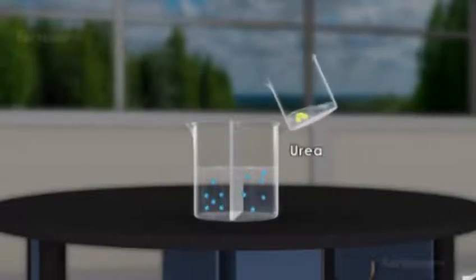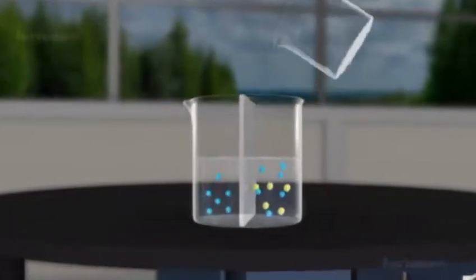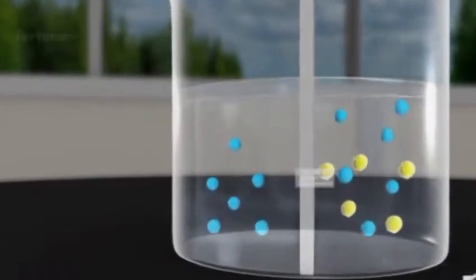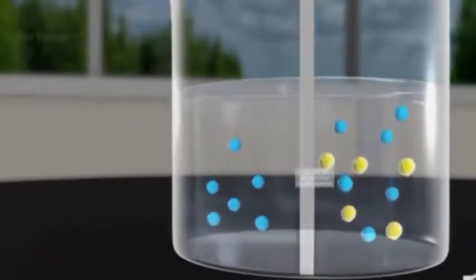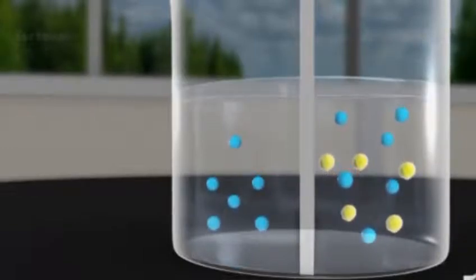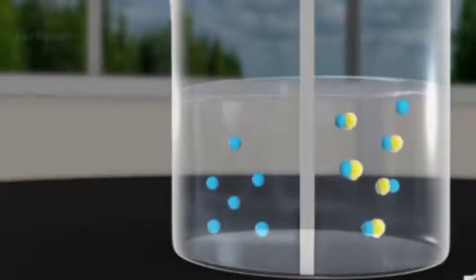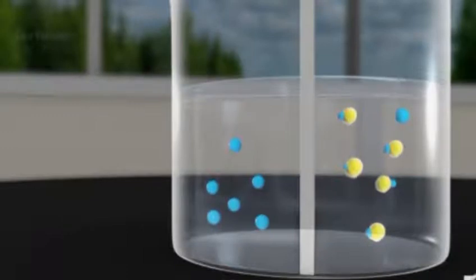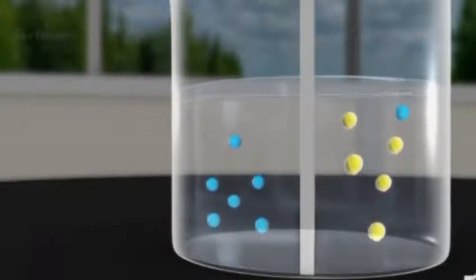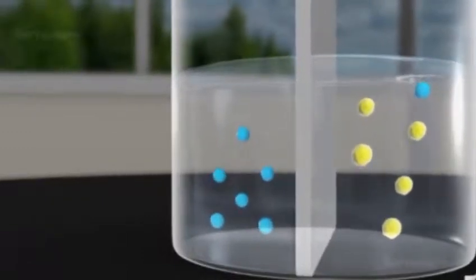Next, we'll add urea to the water on the right side of the membrane. It will not cross the membrane for two reasons. Its molecules are polar and they are larger than water molecules. Their polar nature will cause the molecules of urea to combine with the water, ultimately reducing the number of free water molecules. This will mean the left-hand side now has more free water molecules than the right-hand side.